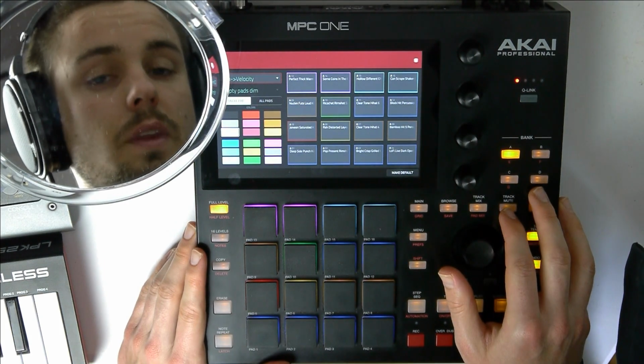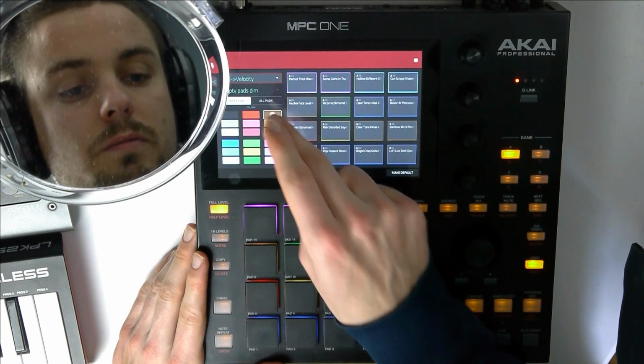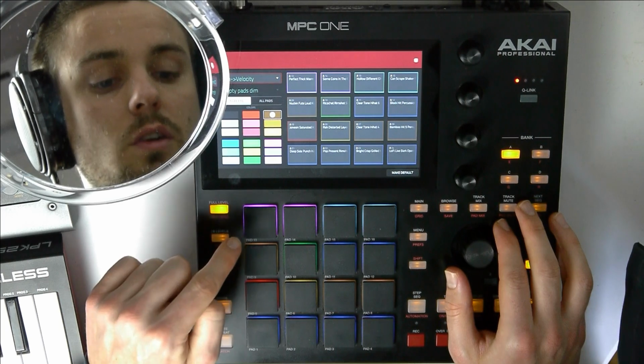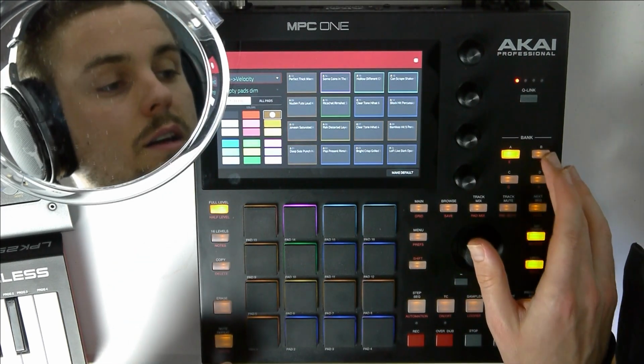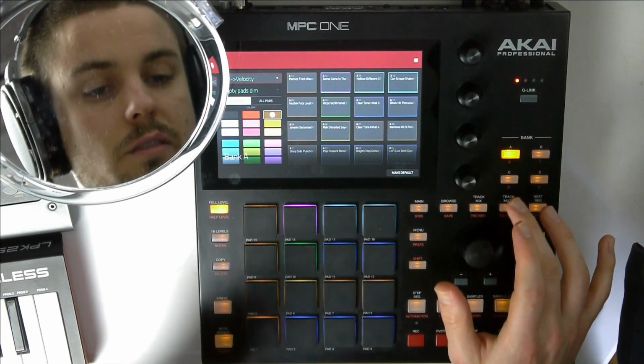Now we can edit individual pads. So let's choose brown, and let's select all the kicks: the first row, the first bank, and bank B. All right, now we got all the kicks in brown.